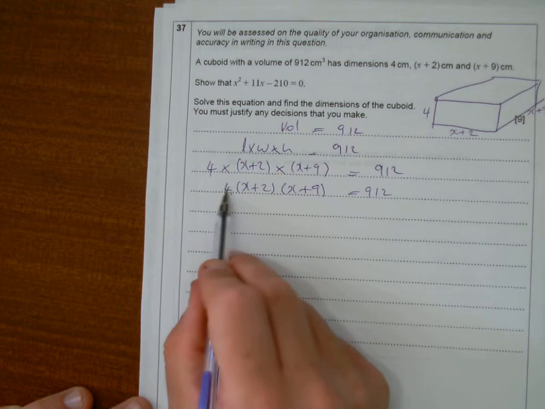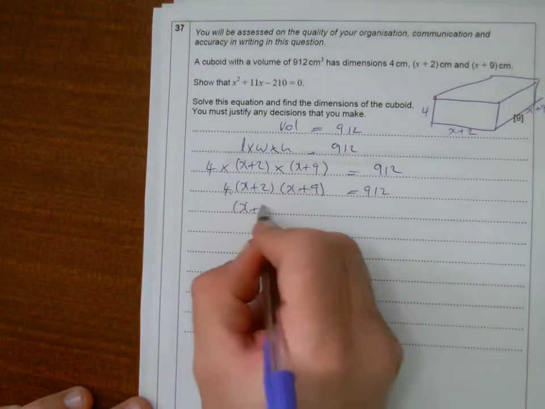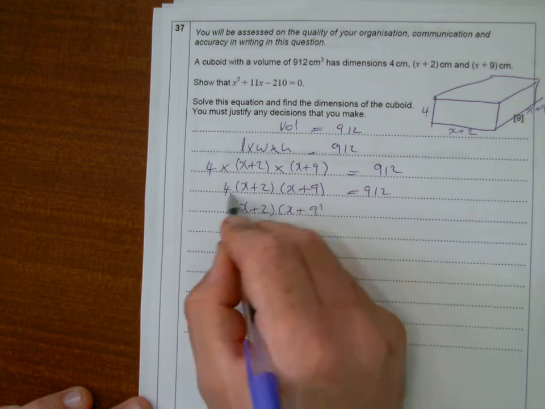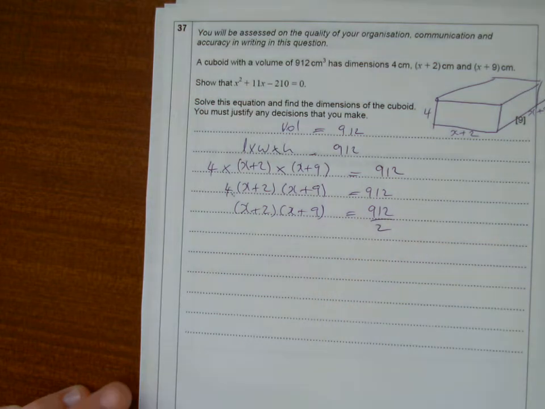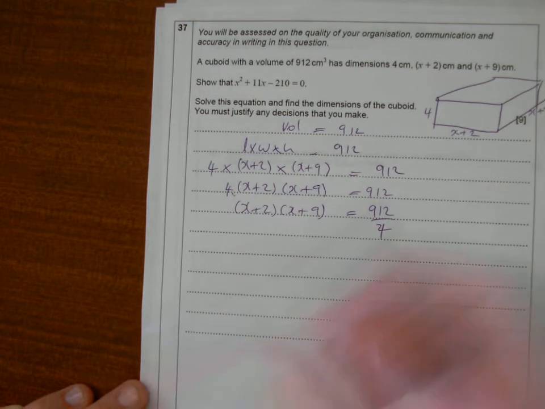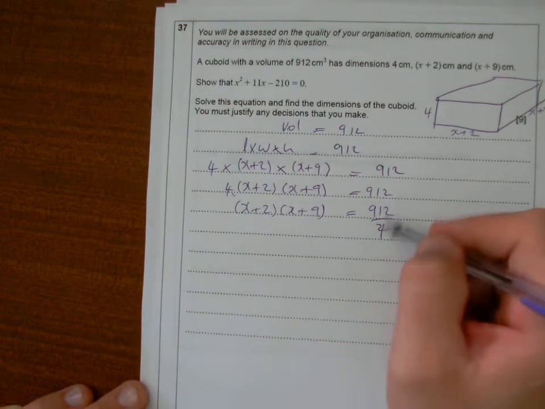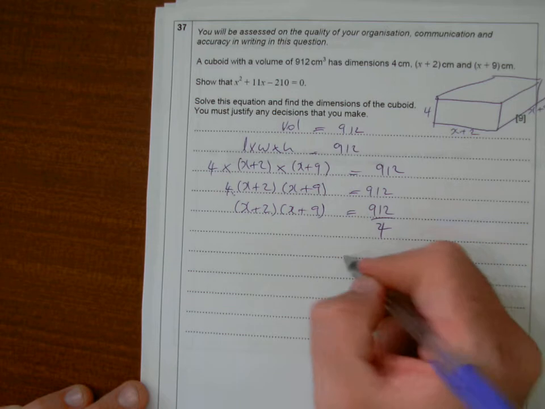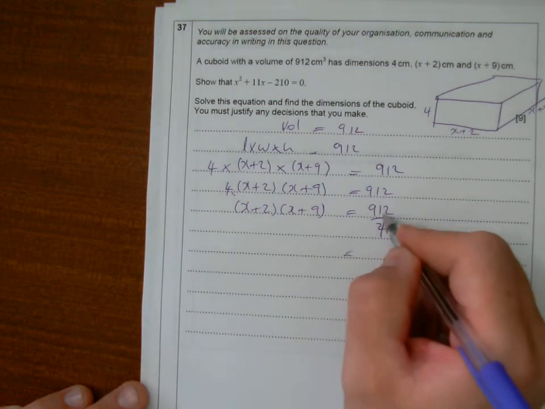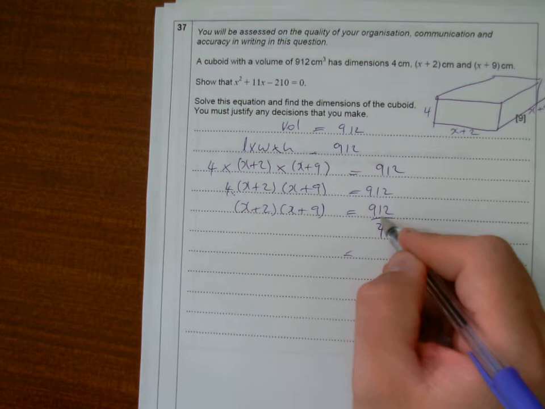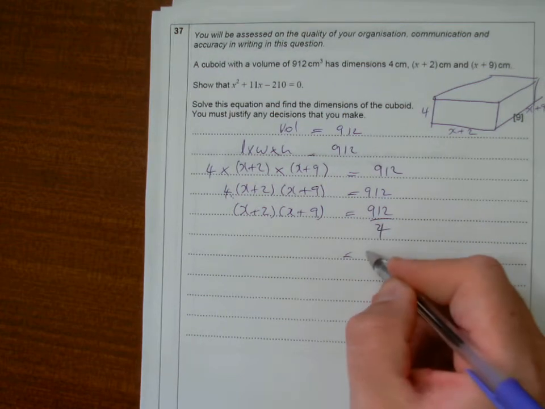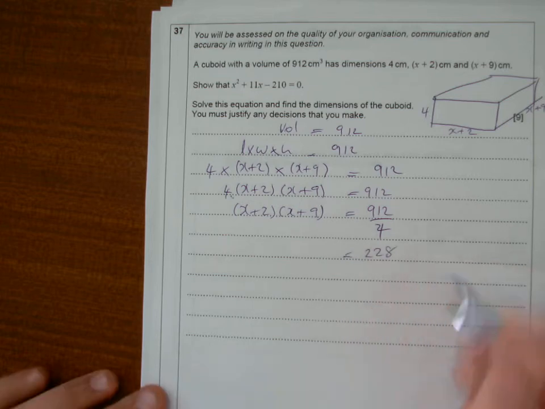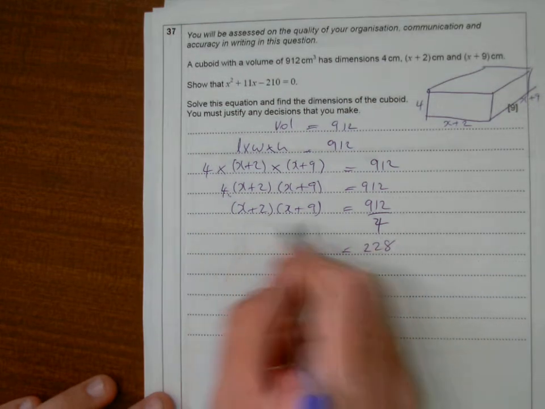Or, the better situation is to take that 4 over the other side. Because you're timesing by 4 here, take it over and divide by 4. That would be the best approach I would do here. And when you're dividing by 4, we can work this out without a calculator. Well, you halve it and halve again, isn't it? So half of that is 456, and half that again is 228. And then you're going to multiply out these brackets as well.